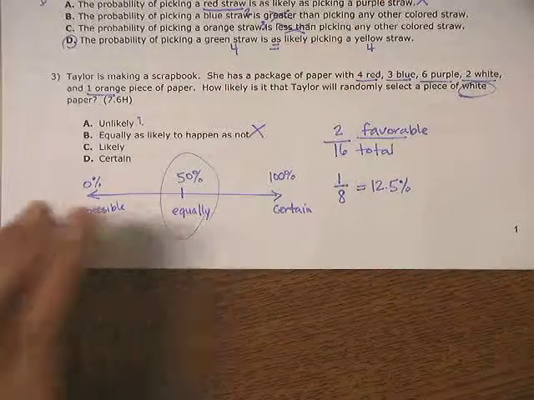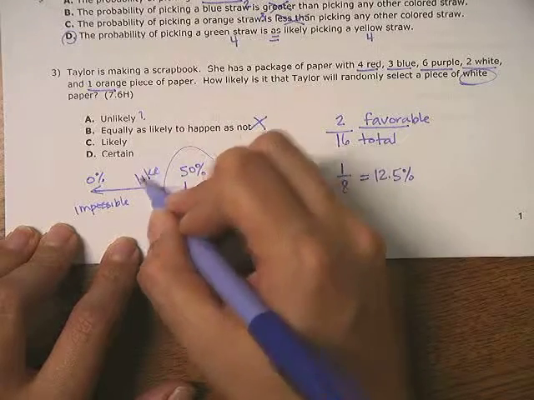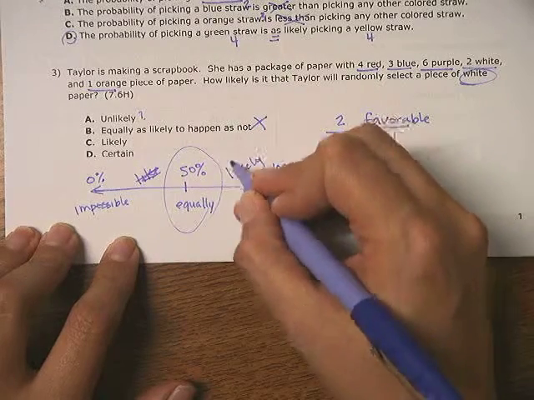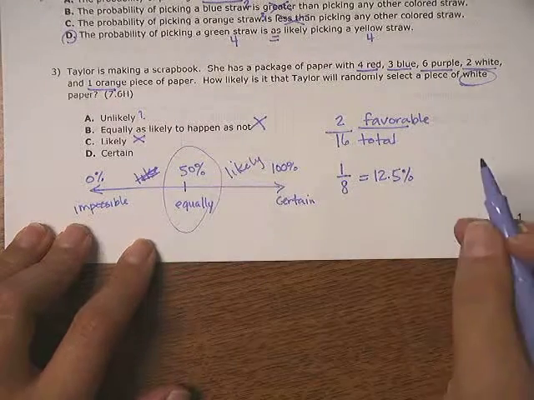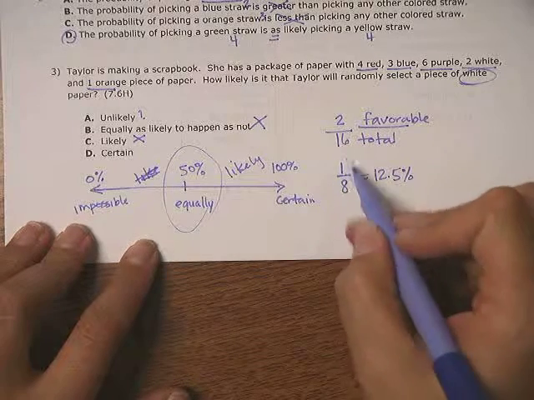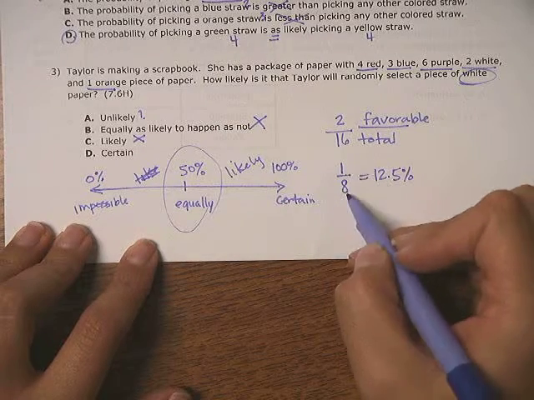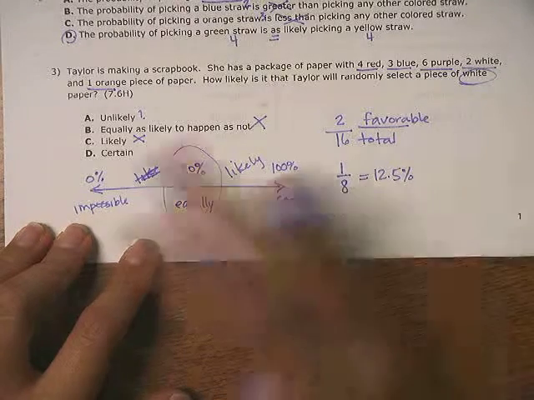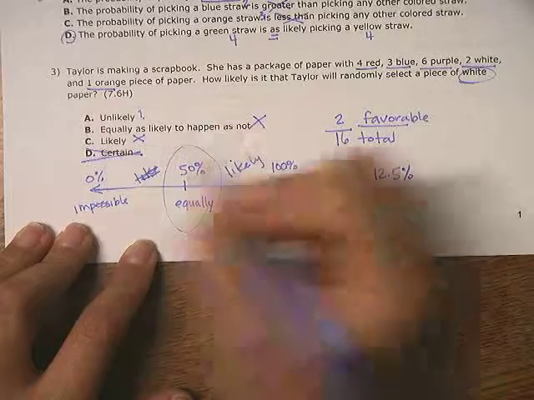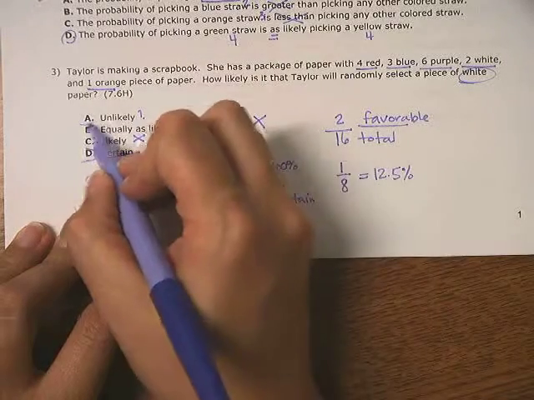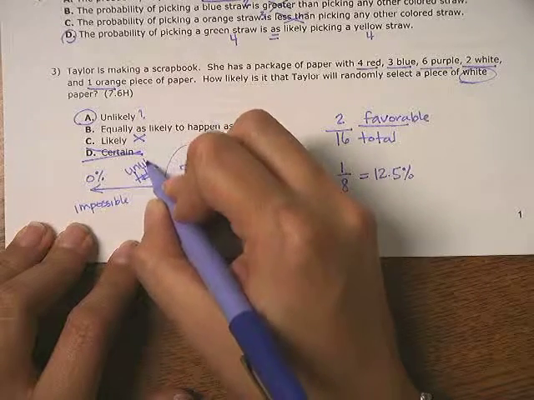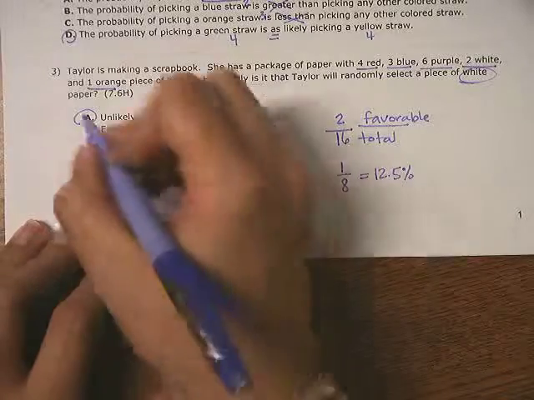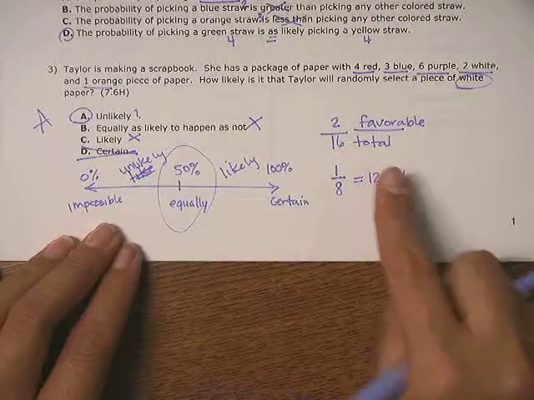And then likely is somewhere around here, meaning it's past the equal. That's absolutely not true. And then for sure certain is not true. For it to be certain, we'd have to have a ratio here that would be 8 out of 8, meaning you'd have to have all white papers to choose from. So for sure not D. The only one that was okay was A, unlikely. So likely is here, unlikely is over here closer to impossible. The chances of randomly selecting a white piece of paper is unlikely, only 1 out of 8.